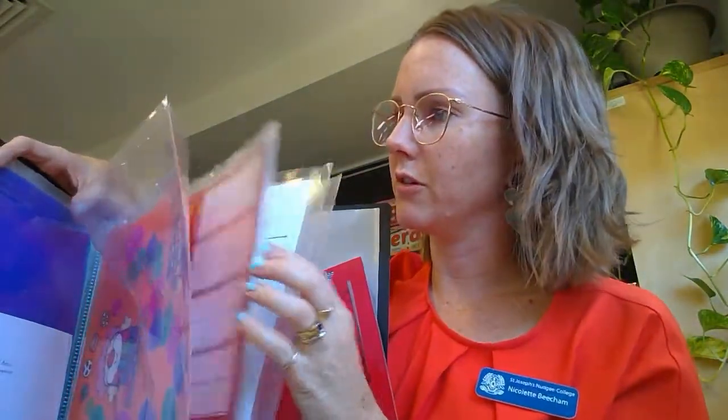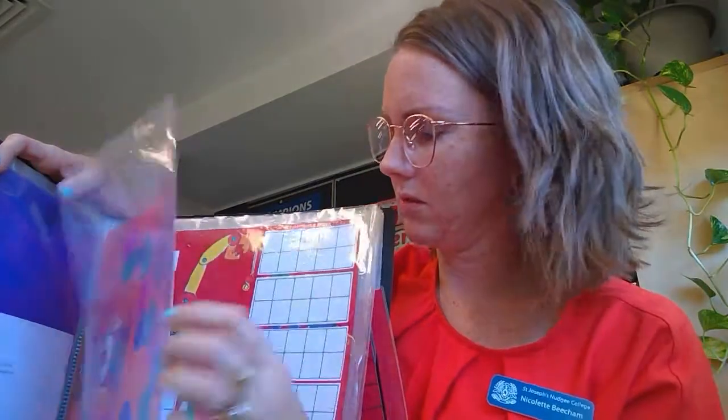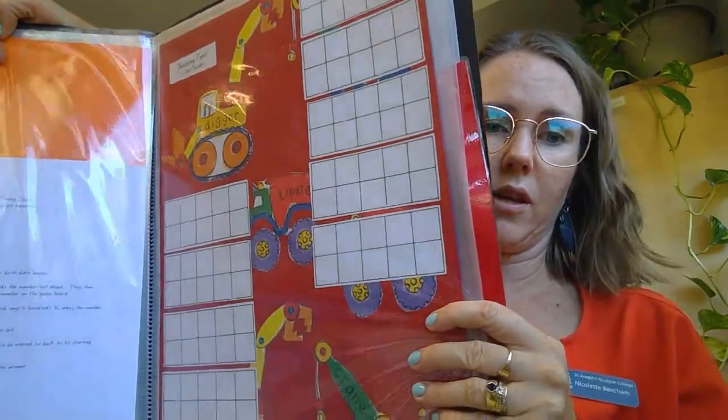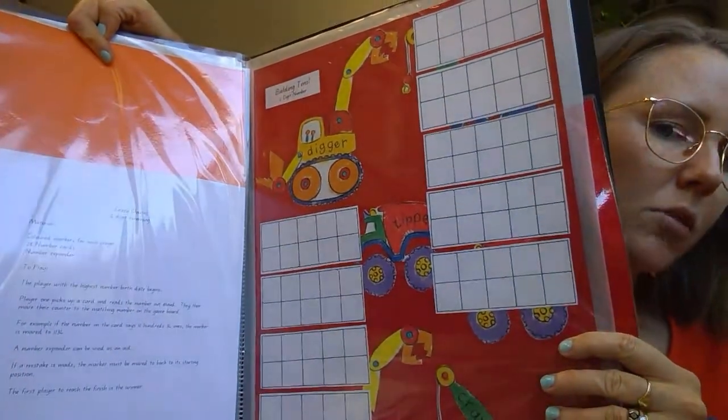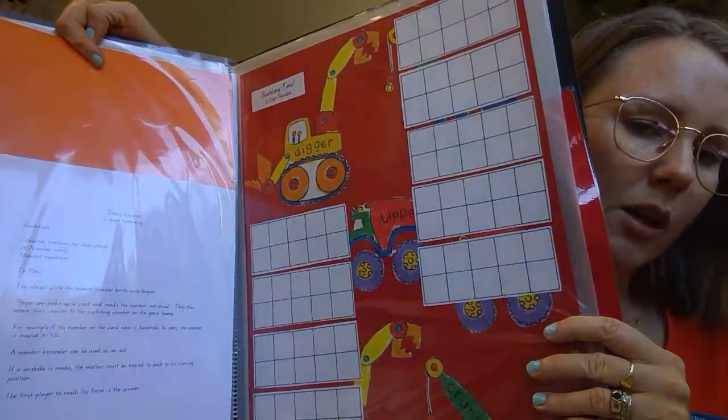Oh, this was one of, what's this one? Oh, and I had the rules on the back, by the way. That's something that you need to consider. Okay, you can see the rules on the side there: how to play, what the materials are, and how to win, of course.